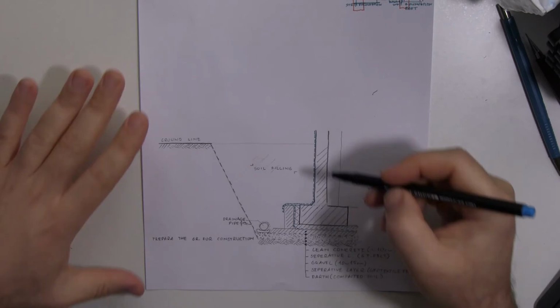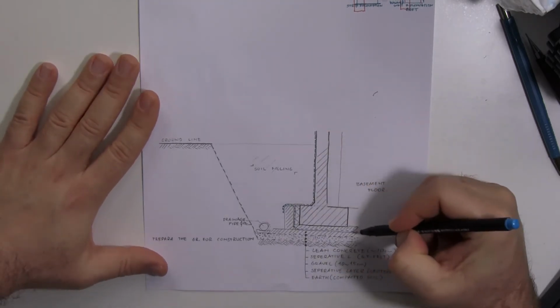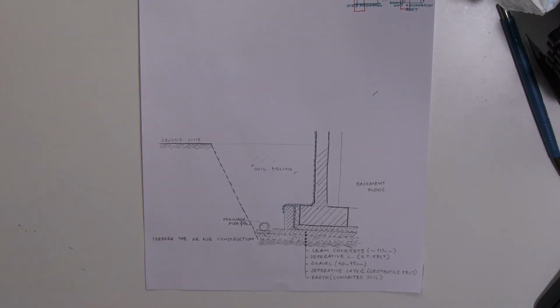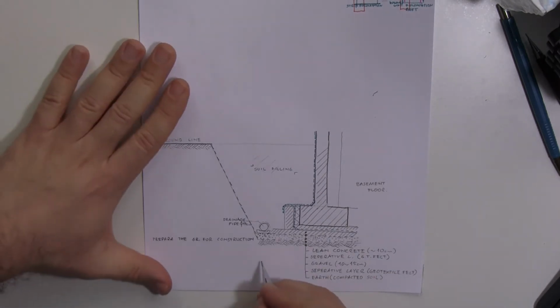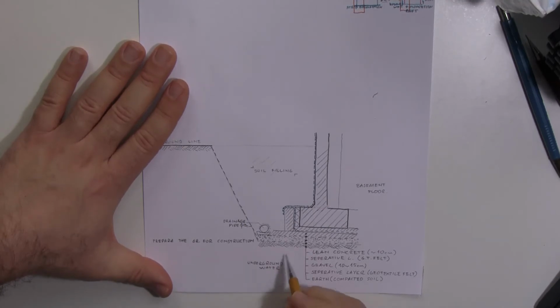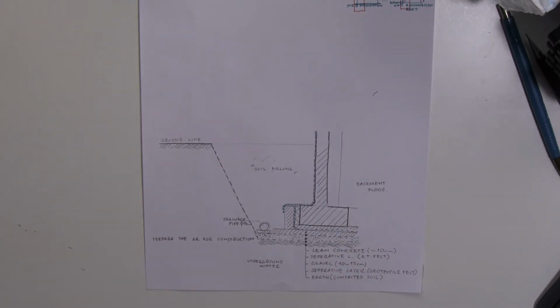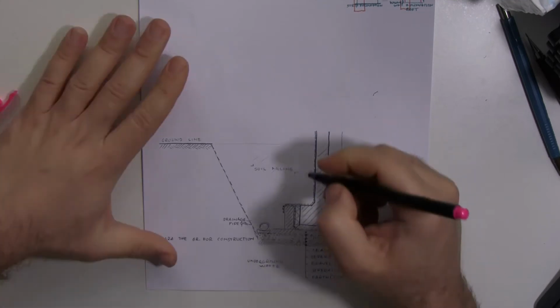And now please follow. I have a continuous layer of waterproofing all underneath my building, which means that underground water that we may have under the ground cannot enter into my building, because I wrapped the substructure of my building with a continuous layer of waterproofing.